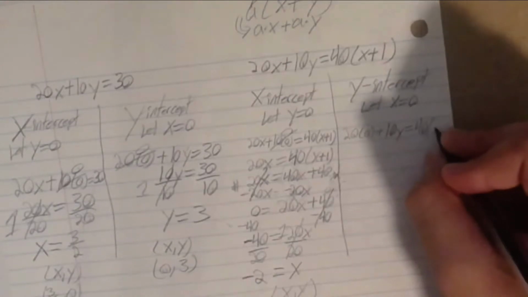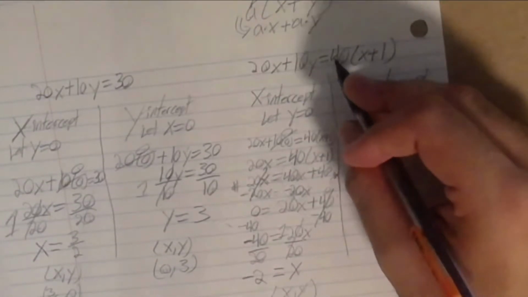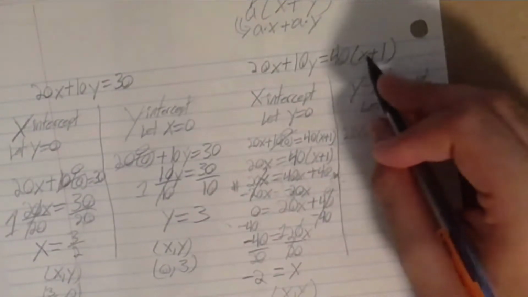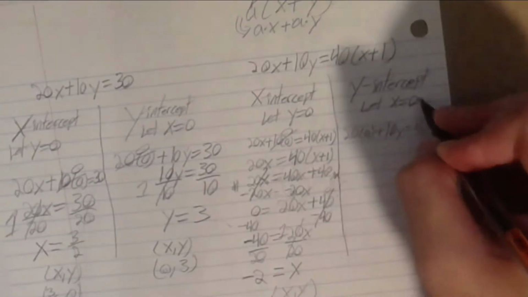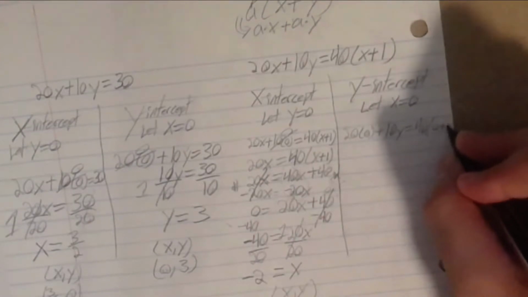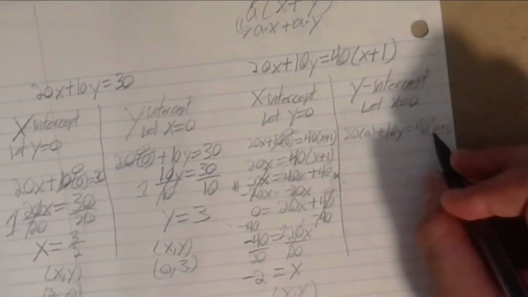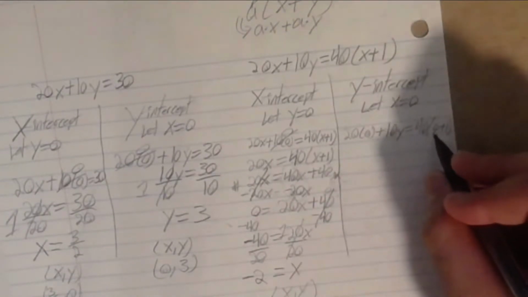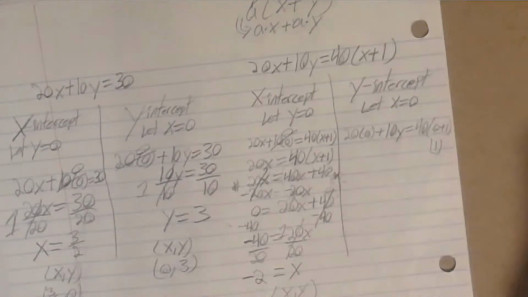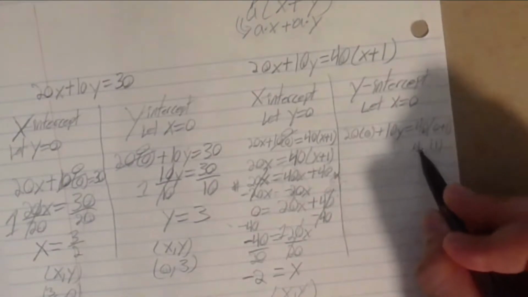40 times the quantity of x plus 1. But it's not just x anymore. We told ourselves we want x to be 0, which is 0 plus 1. What is 0 plus 1? It's just 1, right? We still have that 40 in front.